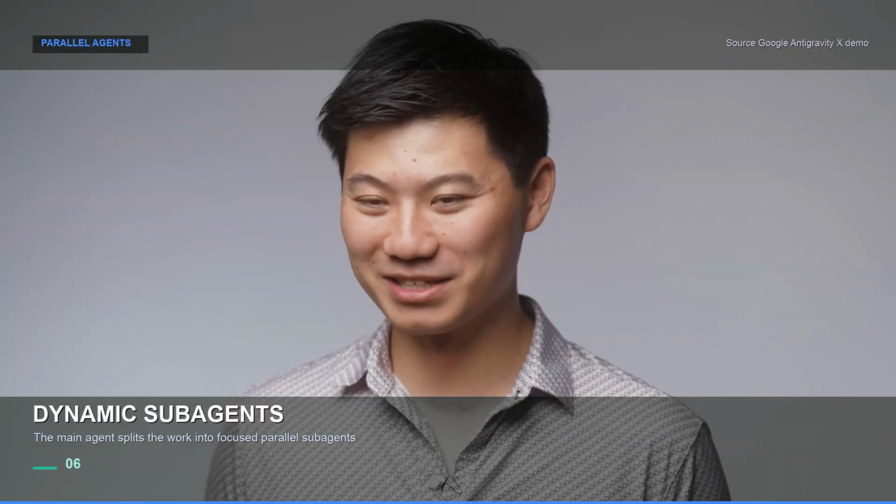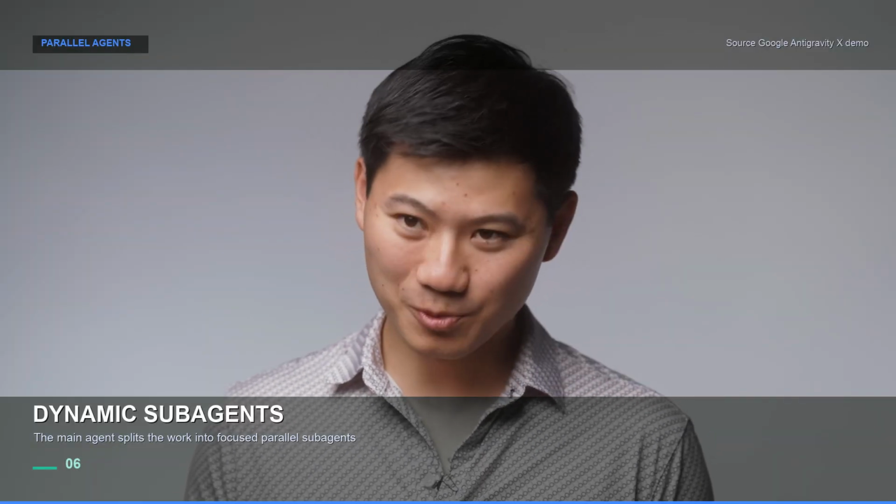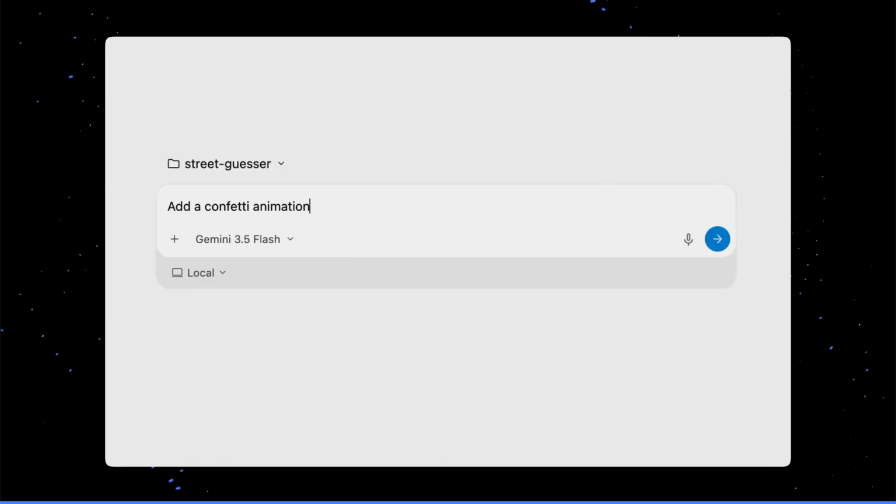I have a bunch of ideas on various features and some of the design elements I want to add to my game, and this really is where Antigravity 2.0 starts to shine. We can introduce parallel conversations and subagents, and our agents are capable of a lot of sophisticated work. So here we'll start. Add a confetti animation.